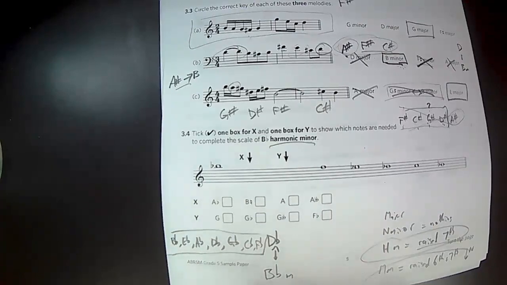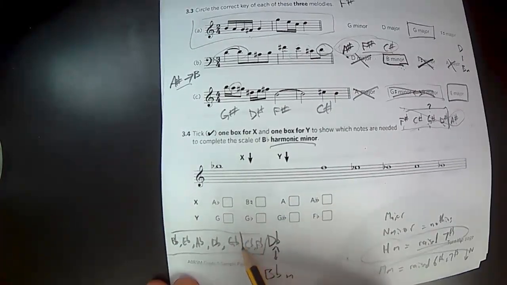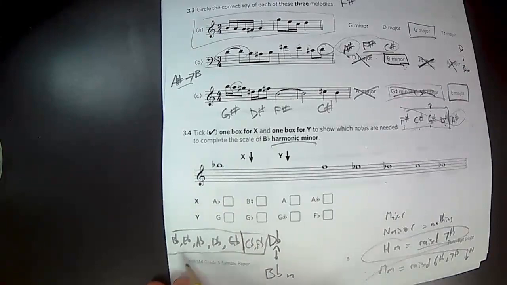How do we name a flat key? We look at the second to last flat and we're done. So if we're in D flat major, that must be the second to last flat. So there must be 5 flats, because 1, 2, 3, 4, 5. If we've got all 5 flats, what's the second to last flat? The second to last flat is D flat, so it's D flat major. So we've got 5 flats.